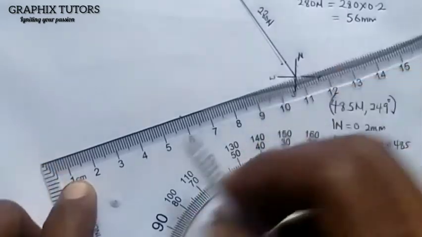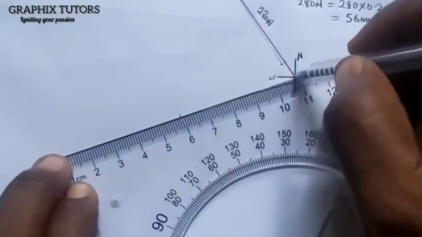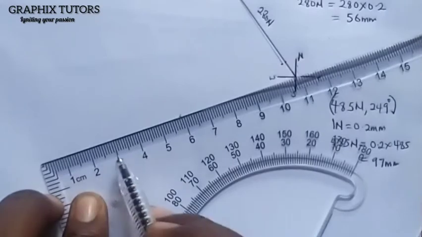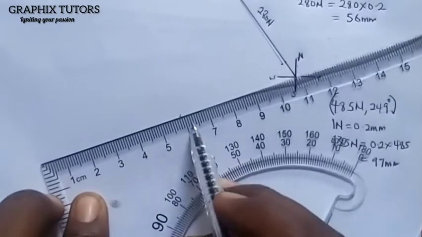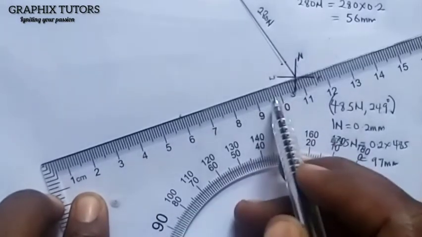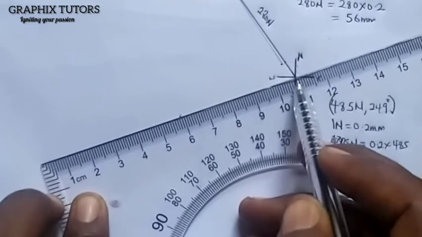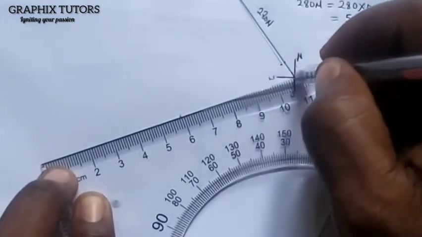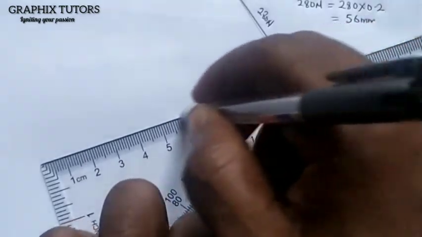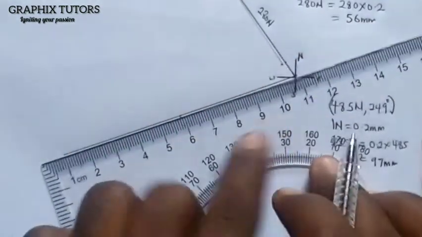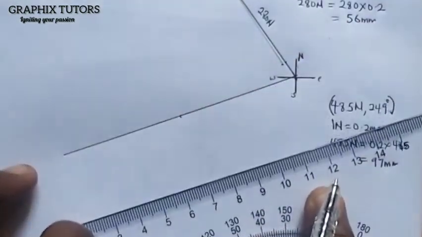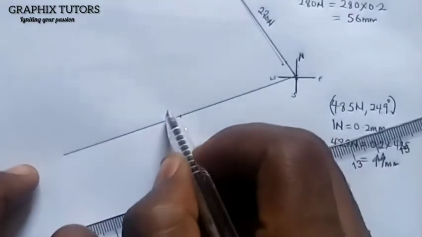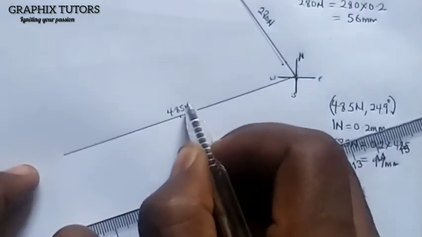So passing through the center here. If you calculate it, this is 10, 20, 30, 40, 50, 60, 70, 80, 90, 95, then what? 97. I'm going to draw a line that will pass through that point and stop at here. So that will be the magnitude of what? 485 Newton.